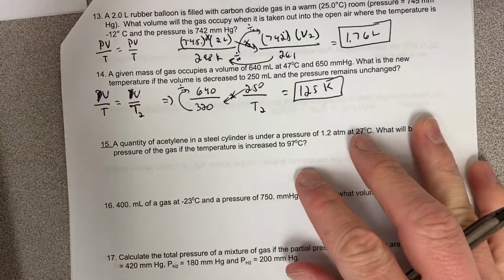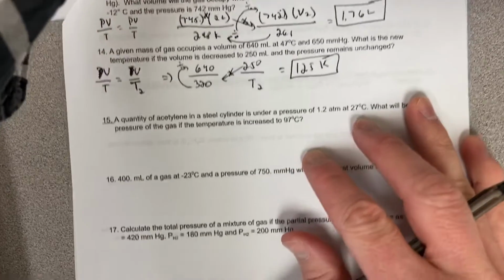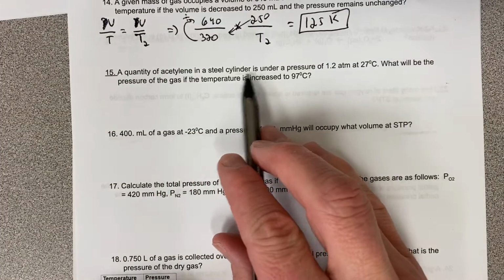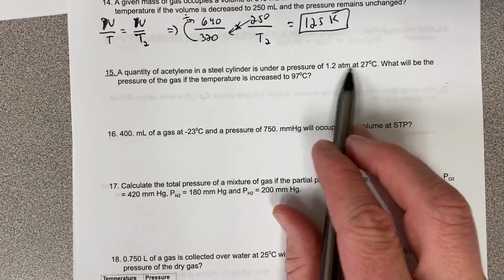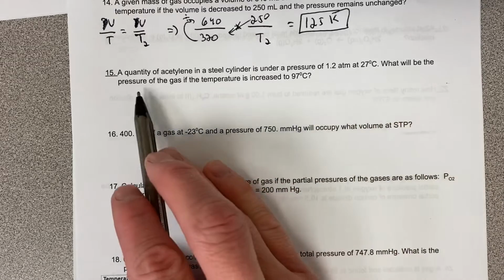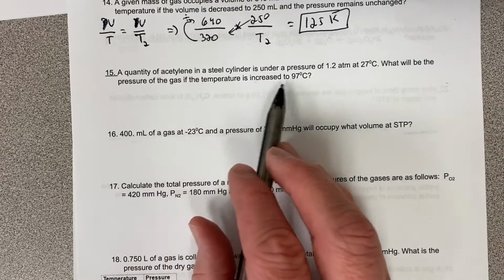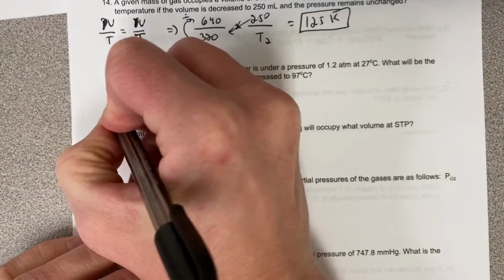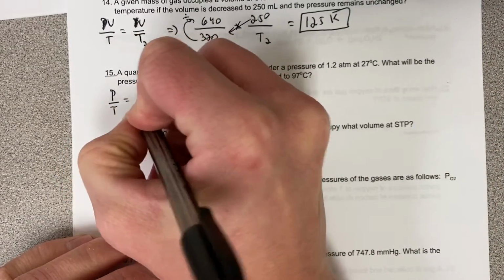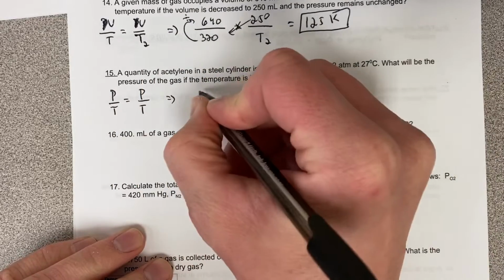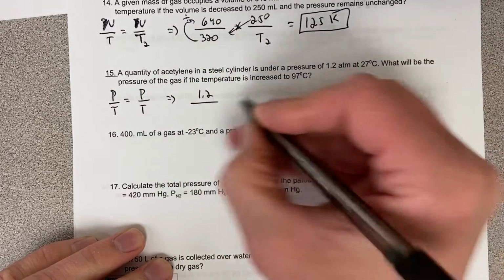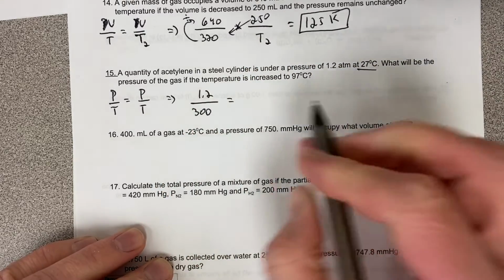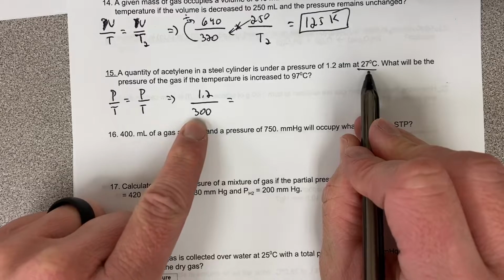Next question. We read through: a quantity of acetylene is in a steel cylinder under a pressure of 1.2 atm at 27 degrees Celsius. What will the new pressure be if the temperature is increased? They did not give us a volume at all, so it's just going to be P over T equals P over T. Our first pressure is 1.2 divided by our temperature in Kelvin, so we add 273 to our degrees Celsius.